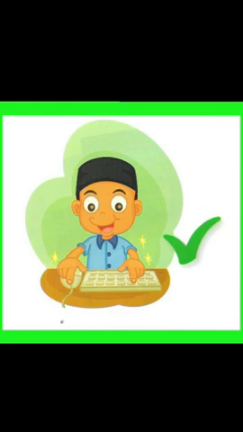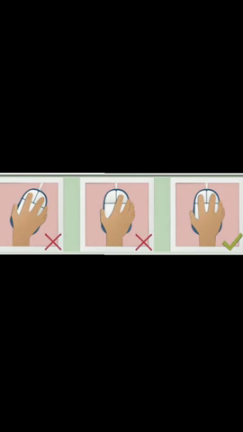Next one, press the keys on the keyboard gently. Hold the computer mouse properly. Keep your mouse on the mouse pad as it works smoothly on flat surface as compared to rough surface.